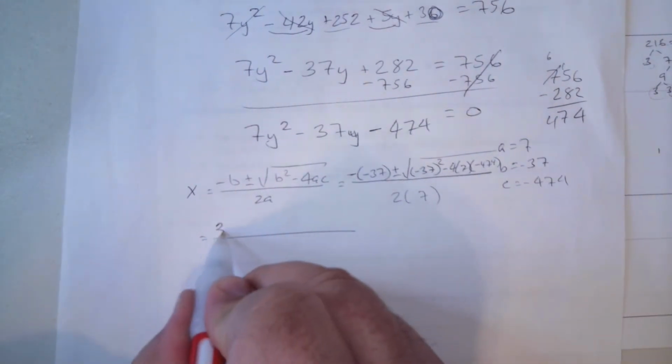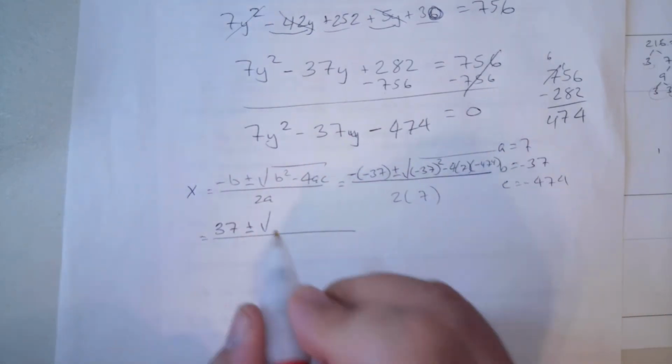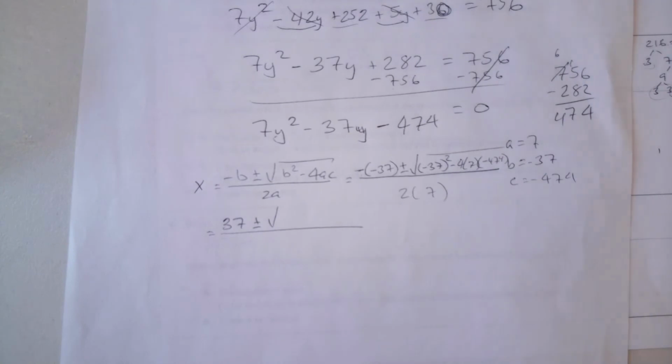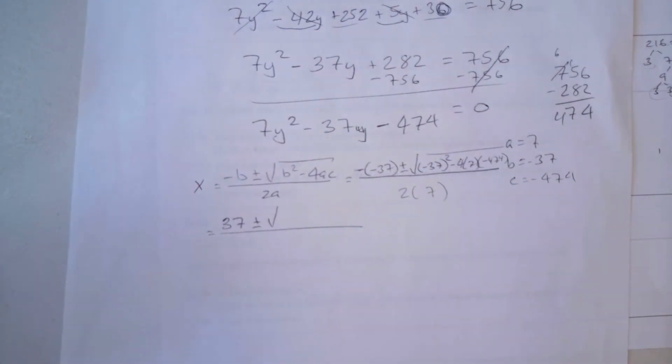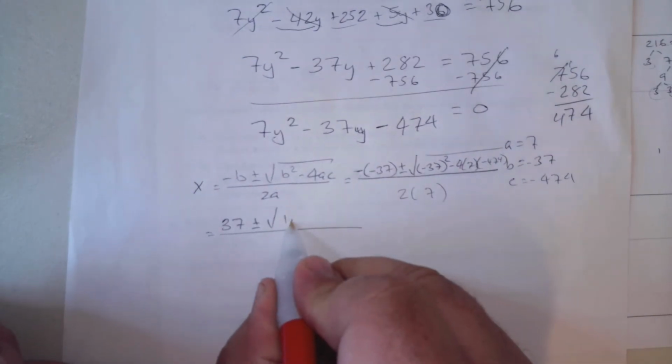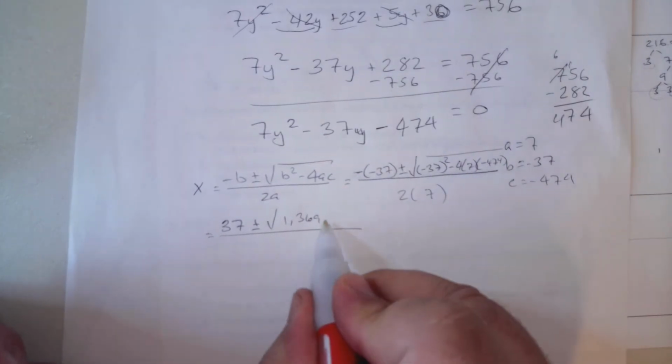Negative and negative is a positive, so it's 37 plus or minus. For brevity purposes, I'm going to speed up with the calculator here. So, negative 37 squared is 37 times 37, which is 1,369. Negative and negative is a positive.